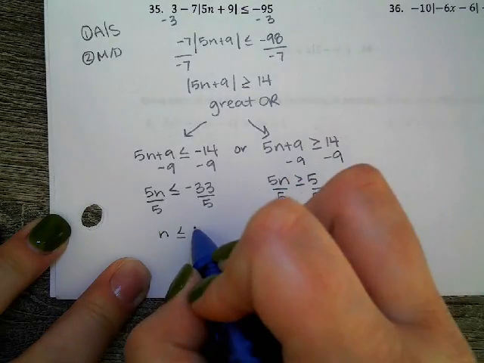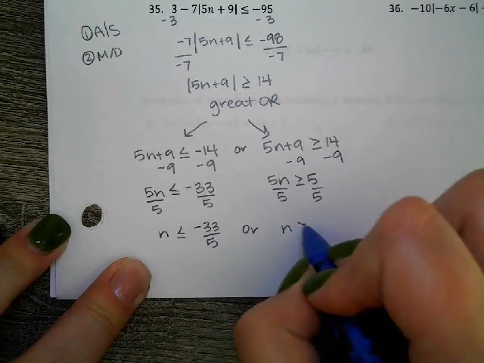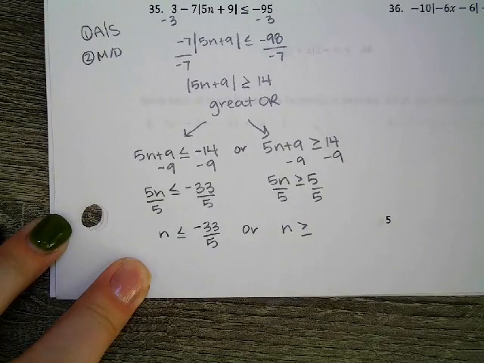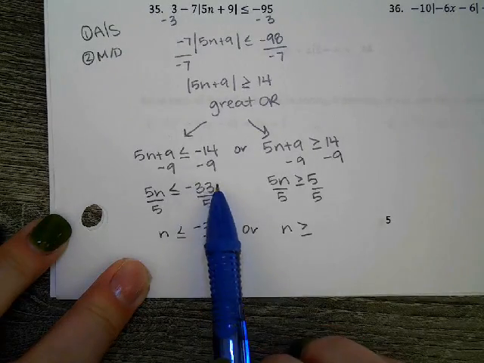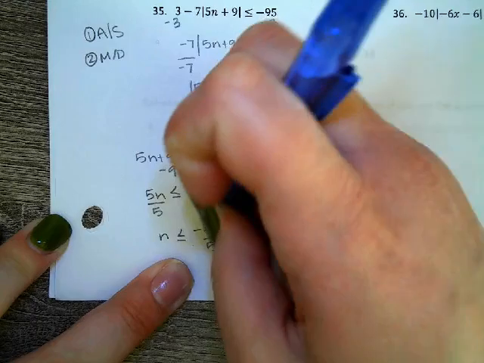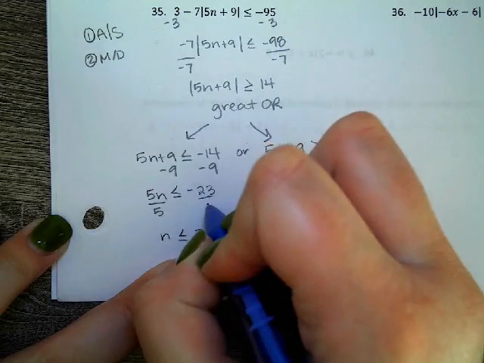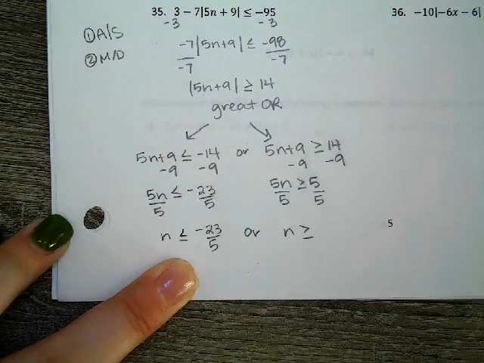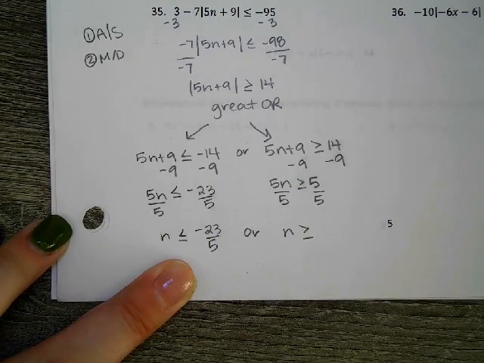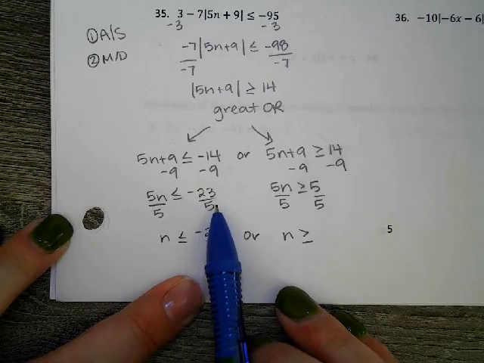And negative 33 fifths would be a nice decimal because fifths are always nice decimals. So if you would rather write the decimal 6.6, it's a negative. Oh, yeah, no, you guys are right. 23, not 33. Thank you. I did my math bad. See what 23 fifths is. 4.6. Okay. Make sure you guys caught that my math was not great here. So negative 14 minus 9 is negative 23.